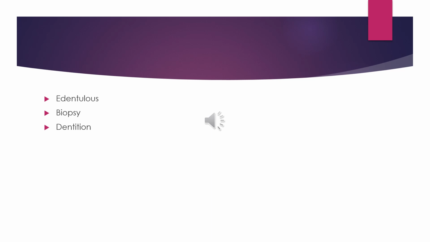10. Biopsy. It is the removal of a tissue specimen from the pathological region in order to perform histopathological diagnosis. Dentition is actually the natural teeth which are present in the upper and lower dental arch. Bruxism is the grinding of teeth, especially during sleep, or as a bad habit.